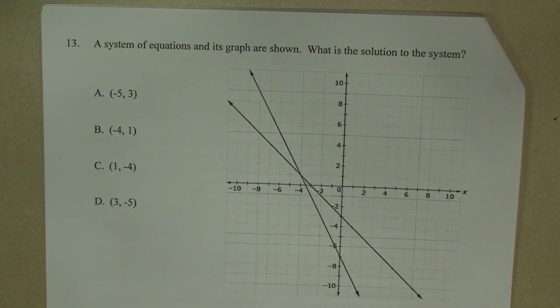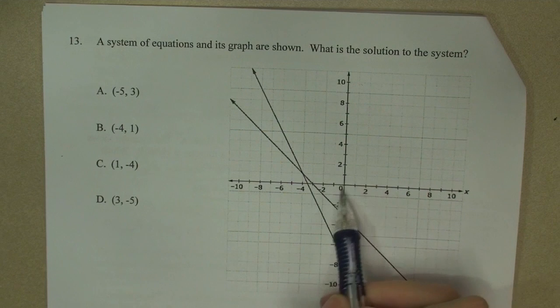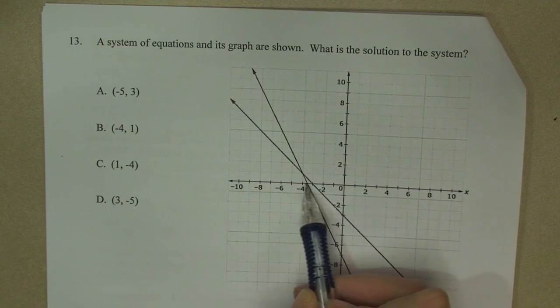Number 13 says, a system of equations and its graph are shown. What's the solution to the system? So this one is just knowing how to read the graph. So remember, x's always come first. So I'm going -4.